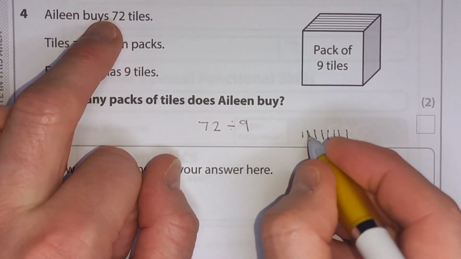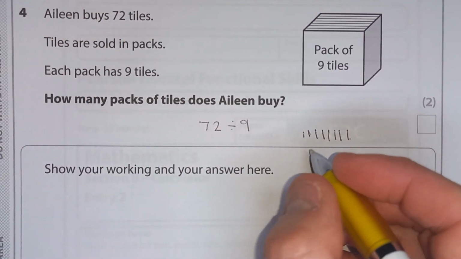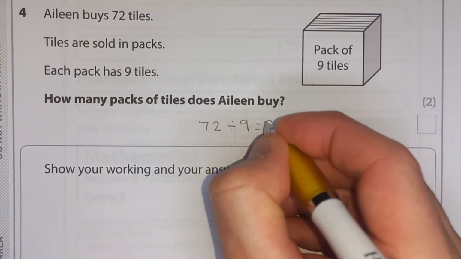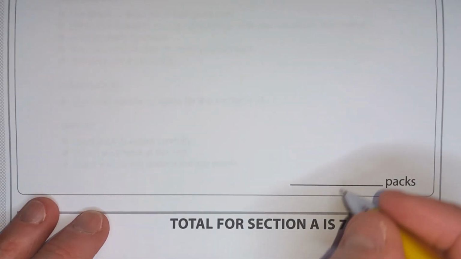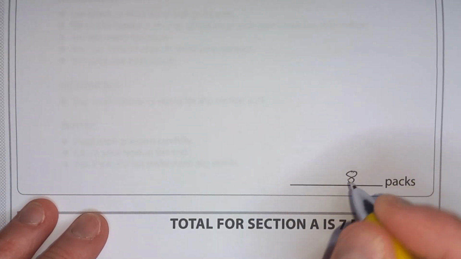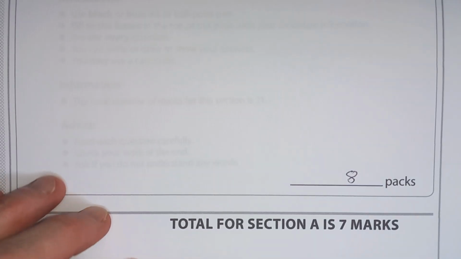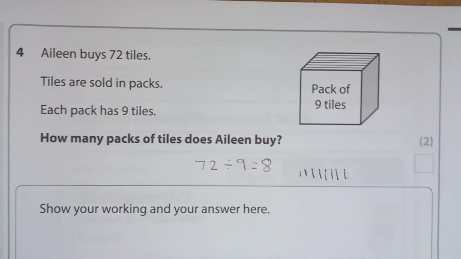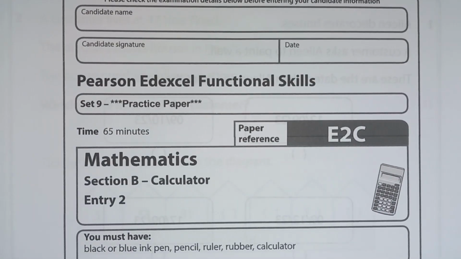And that was 1, 2, 3, 4, 5, 6, 7, 8. So we need 8 packs. So we're saying 72 divided by 9 is 8. And we put that on the answer line again. And that's the end of the non-calculator section. So now we can move on to the calculator section.